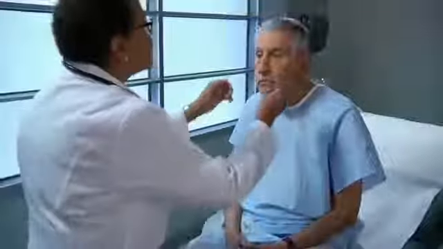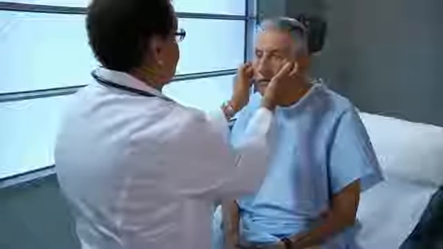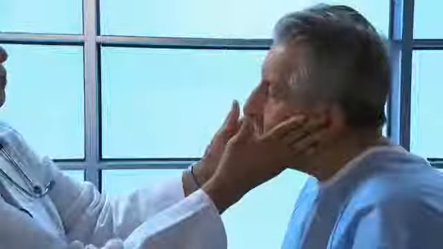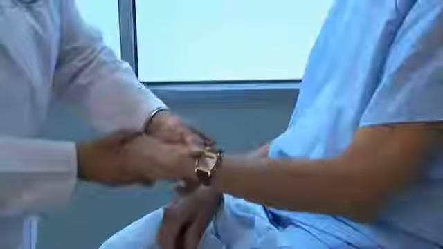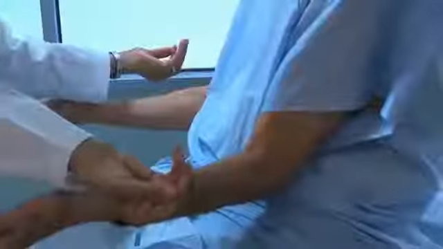Your thorough musculoskeletal examination should include the temporomandibular joints, neck, shoulders, hands, wrists, and elbows. Inspect and palpate the joints, then check their range of motion.